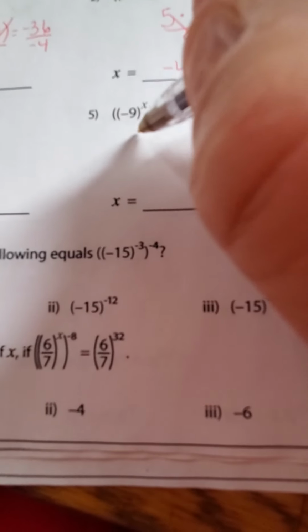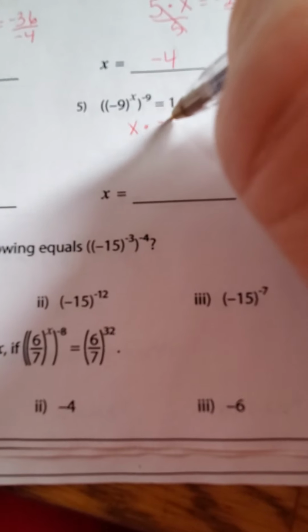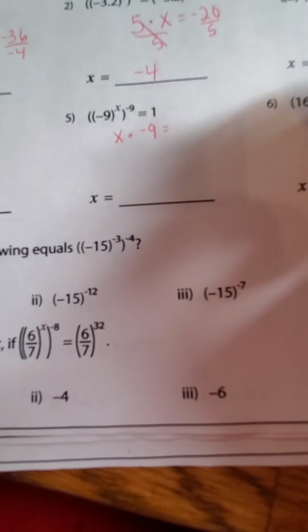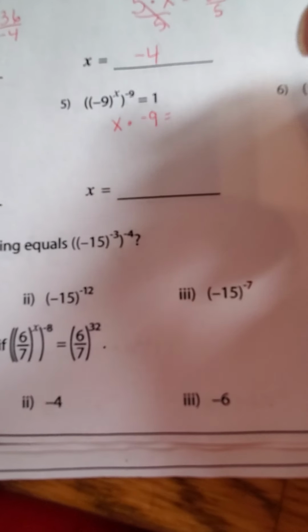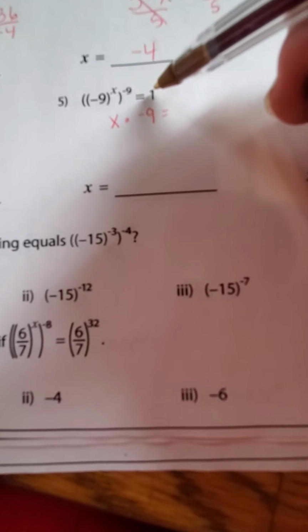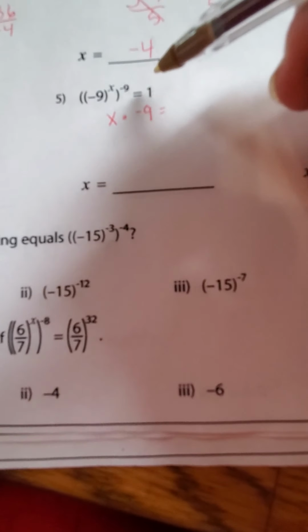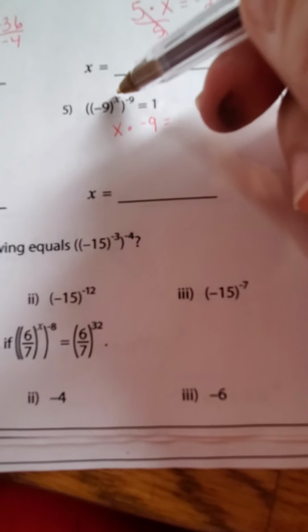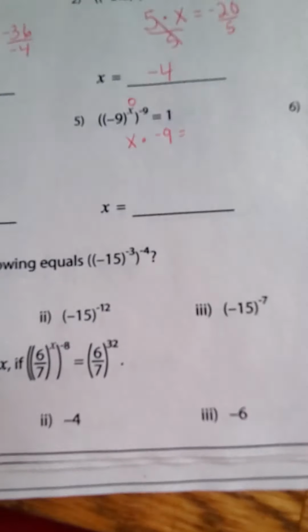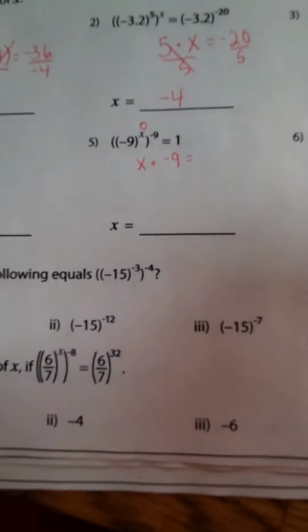Number 5, some number times -9 equals... oh, this one tricked me. This is a 1, and so we haven't talked about it yet, but an exponent of 0 will always give you an answer of 1.